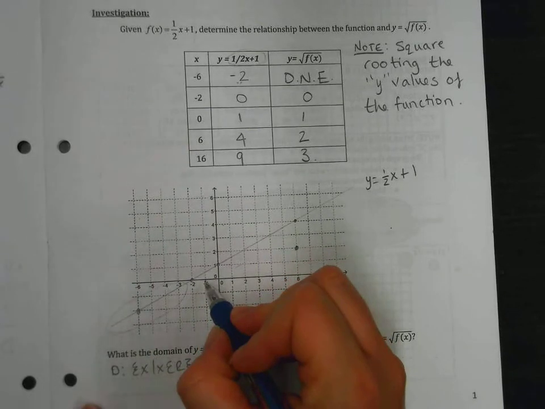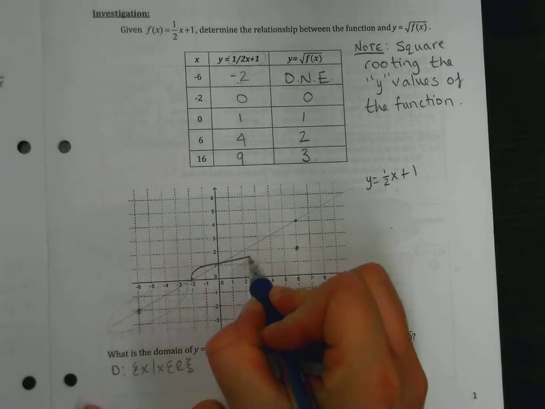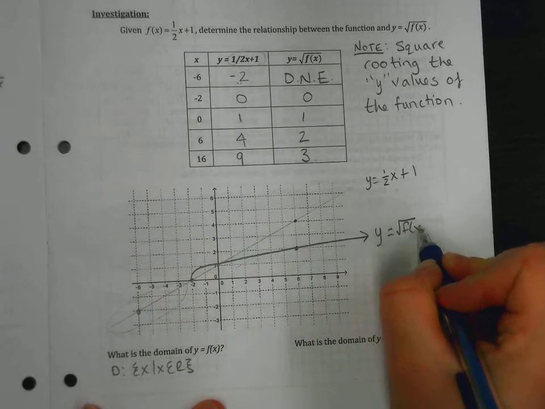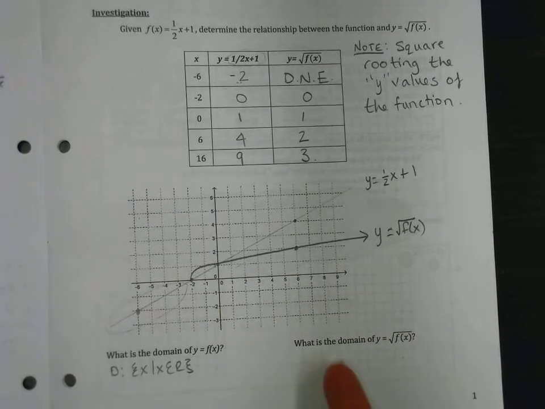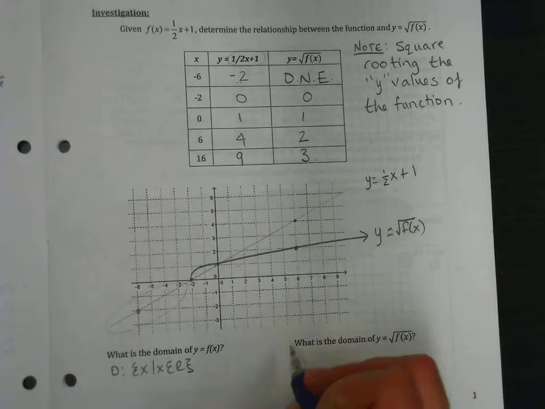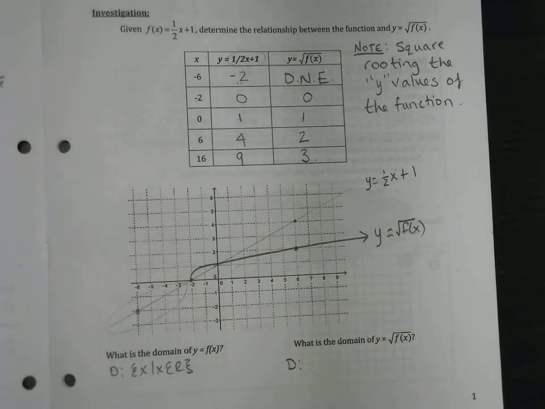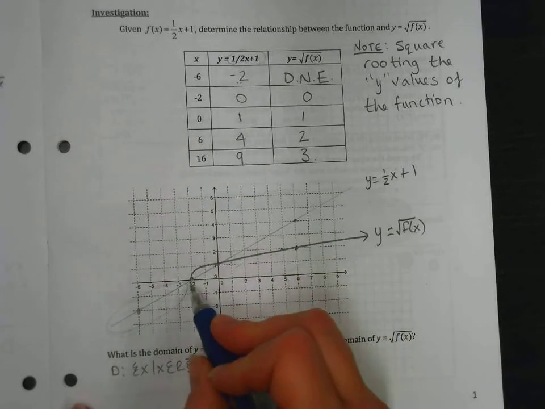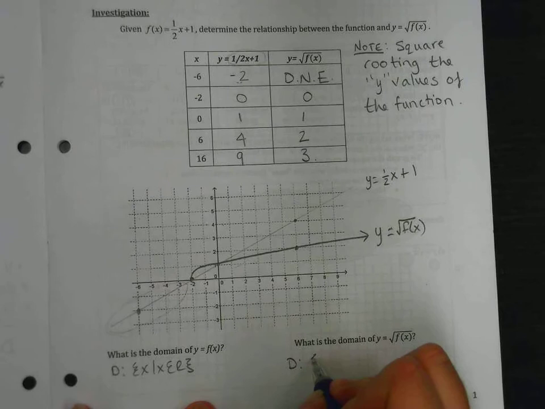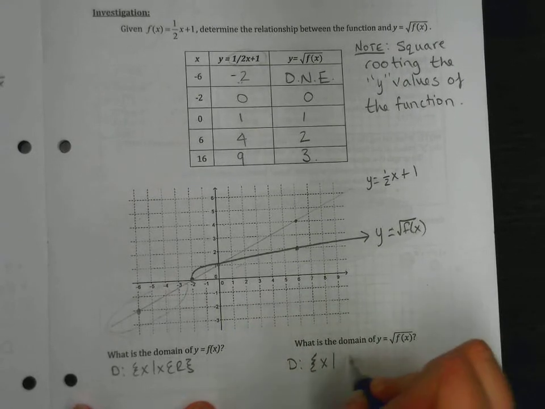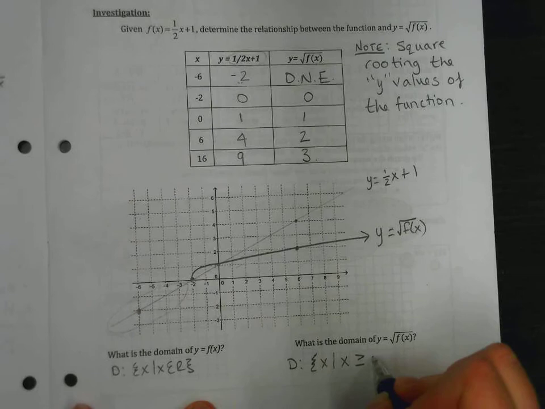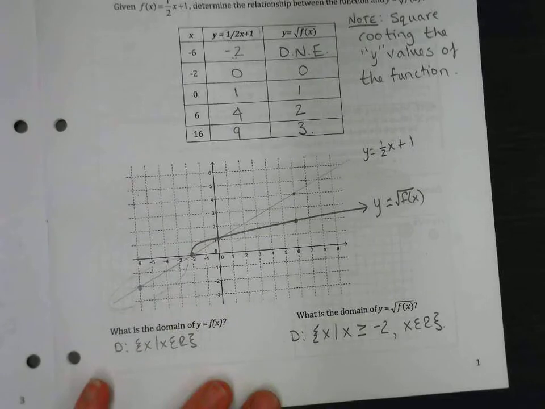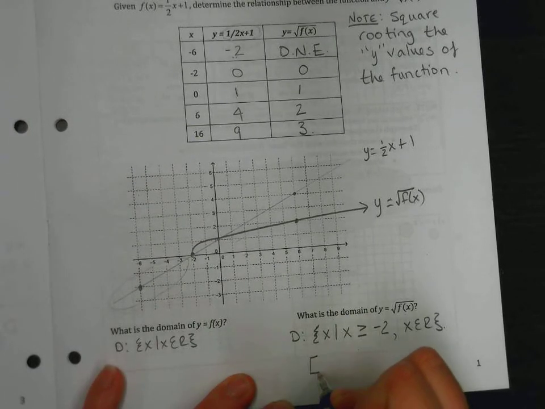And my square root function looks something like this. Okay, so what is the domain of my square root function? That is going to relate to always the x-intercept of the function, which is at -2. So my domain in this case would be x has to be greater than or equal to -2, where x belongs to the real numbers. Or in our other notation form, this would be -2 to infinity. Okay, so that's our investigation.